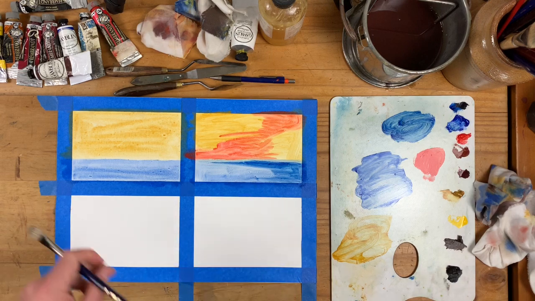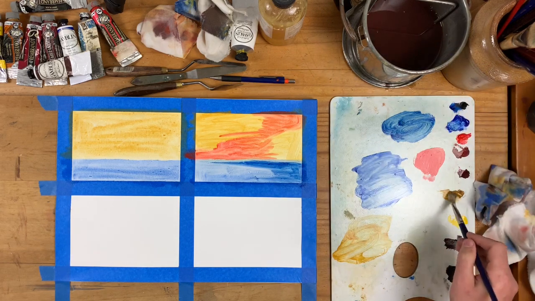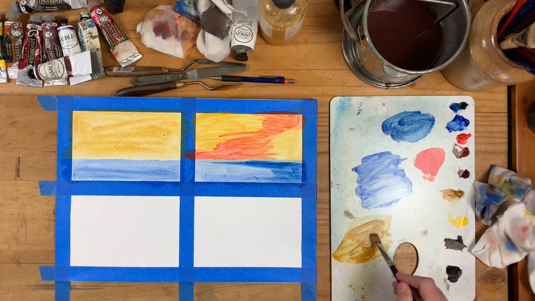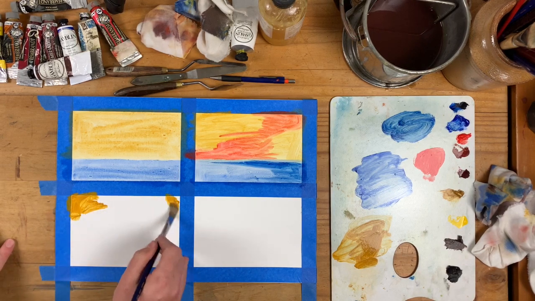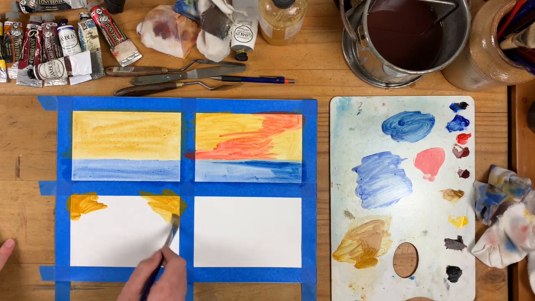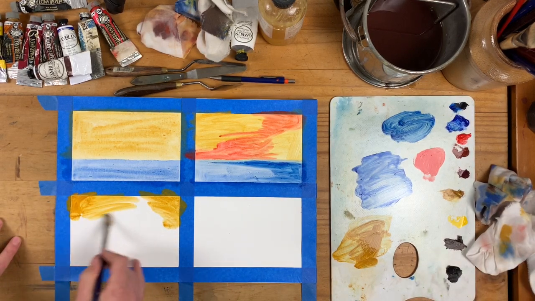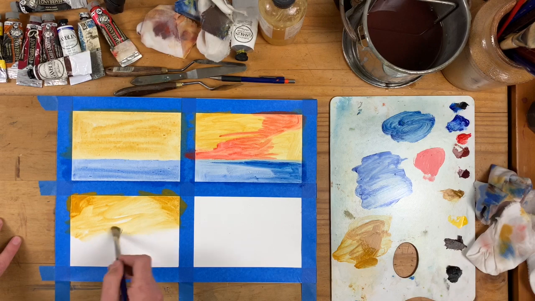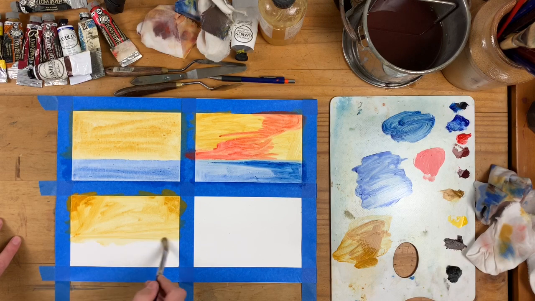In this next exercise, we're actually going to repeat what we've just done here. So starting with that yellow sky, I'm going to start in those corners and take some of the paint off my brush and then drag that, thinning it down as we get closer. So we've got those stronger areas like that in those corners.